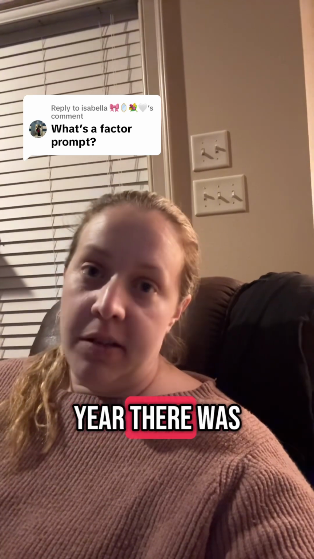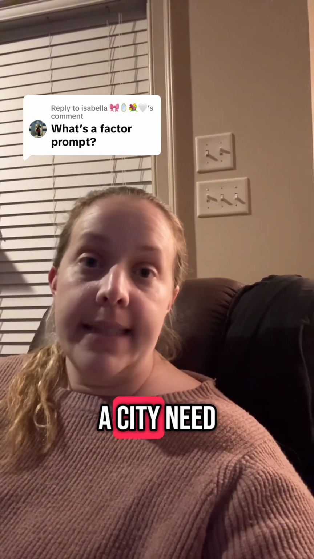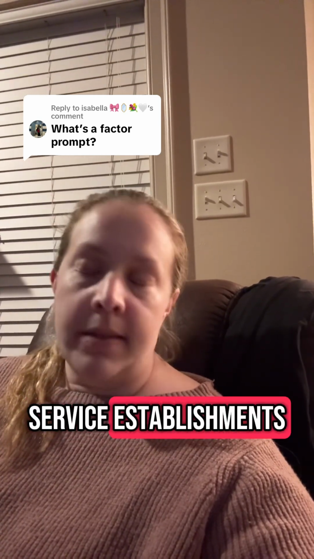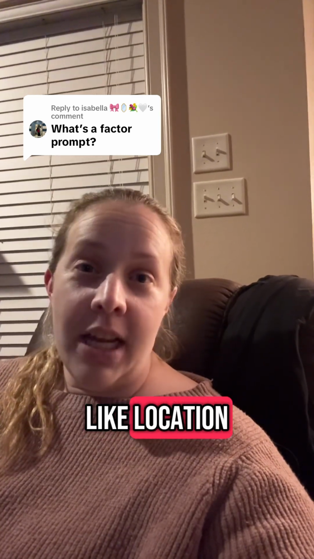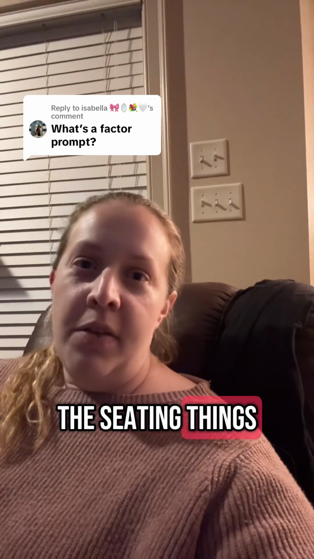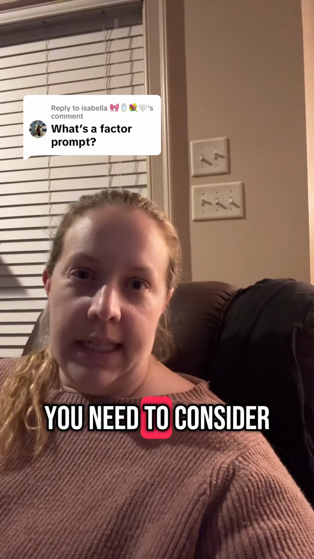Last year there was a prompt about food trucks, and it was basically like, what factors does a city need to consider with mobile food service establishments? Factors in this case might be things like location, the impact on local businesses, the seating, things like that. So factors are just the different components that you need to consider.